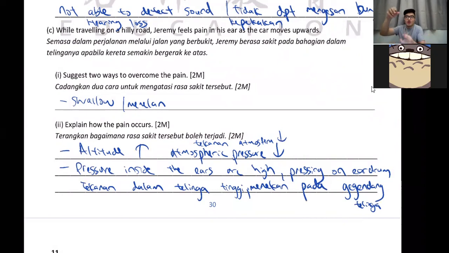Okay, it's like your water bottle lah. When you have an empty water bottle, let's say you're from KL, and then you go to Genting, when you climb up to Genting, surrounding atmospheric pressure is low, the water bottle becomes very full because the air is from KL, high pressure. Surrounding Genting is high altitude, low pressure. So when you open the bottle, you'll hear, okay, because the air is like coming out.